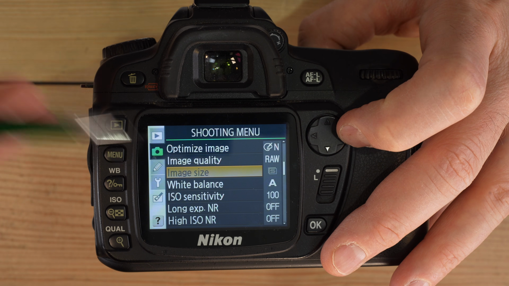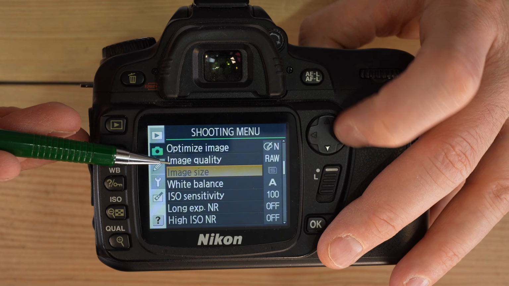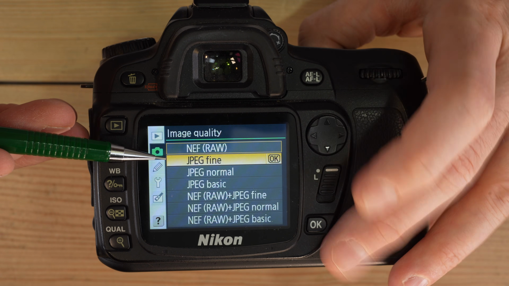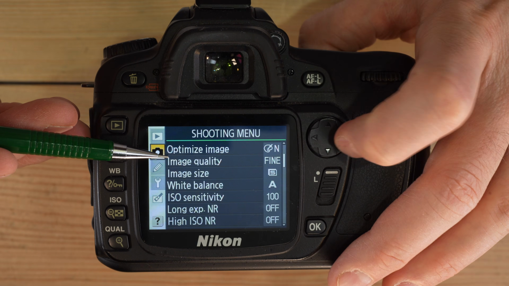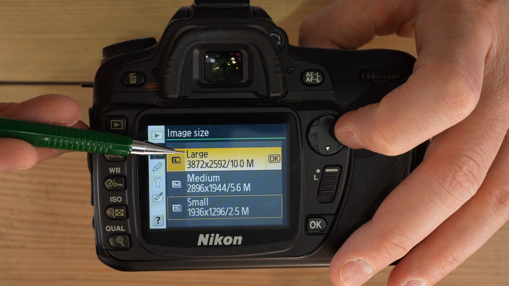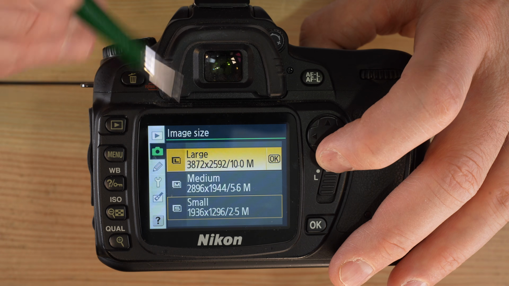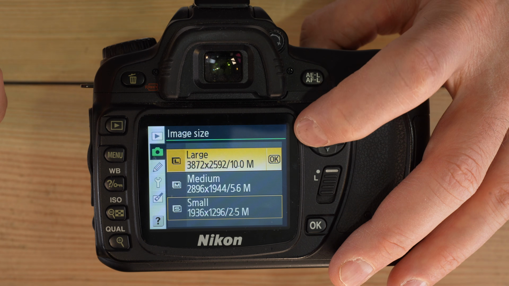Image size allows you to, if you're using JPEGs, adjust. Would help if I hit OK there. It would allow you, when you're shooting JPEGs, to change the size of the JPEGs. Large is your full sensor, medium is a 5.6 megapixel image, and small is a 2.5 megapixel image.